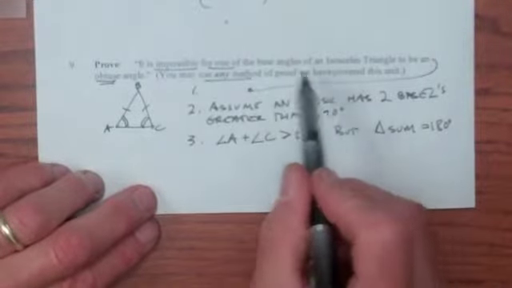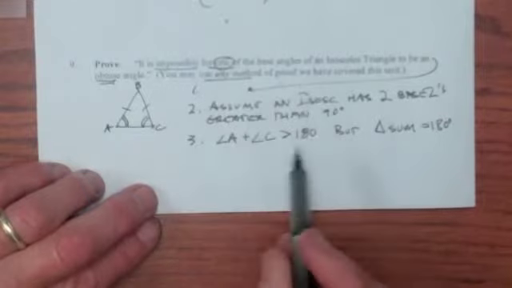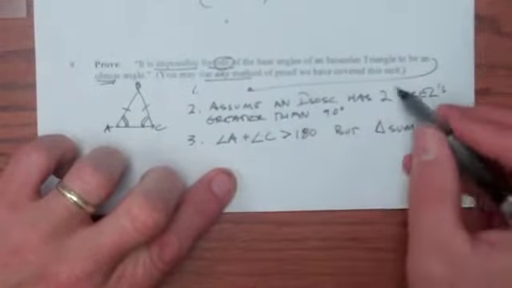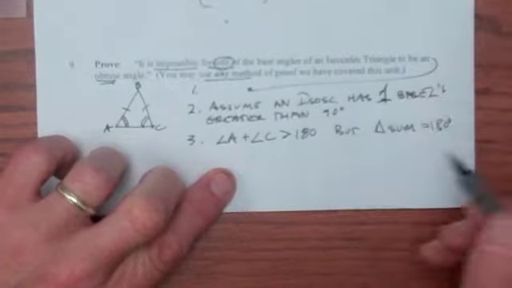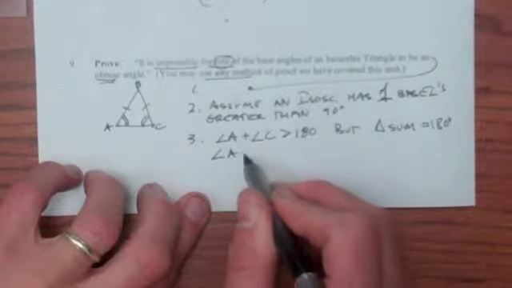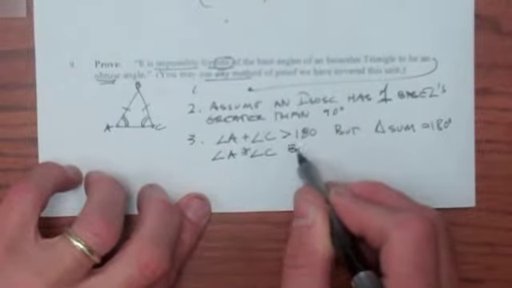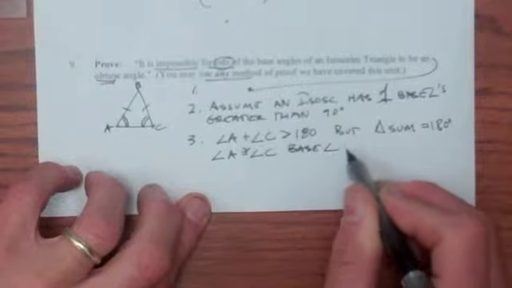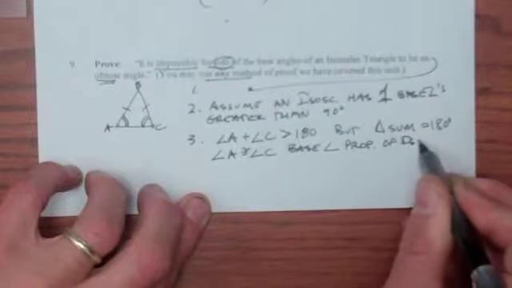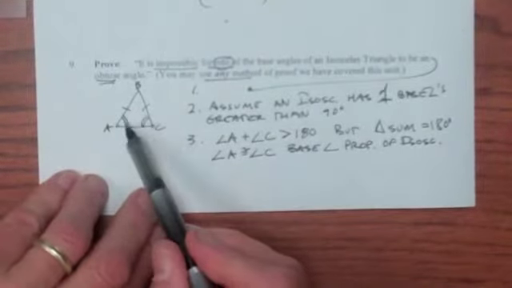Actually, I think I just hastily went over something. I said in one angle. So I do need to say that assume that an isosceles triangle has one base angle. And then what I'm actually saying is angle A is congruent to angle C. That's base angle property of isosceles triangle. I'm going too fast here, sorry. But you're saying that, hey, if this is an isosceles triangle, these angles must be equal.